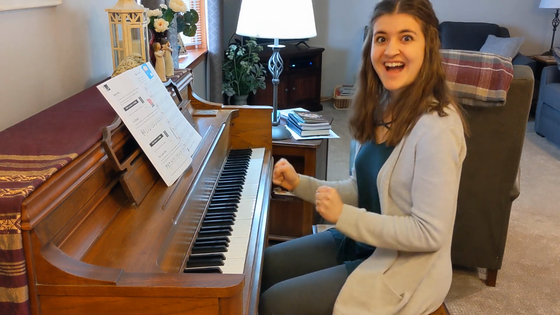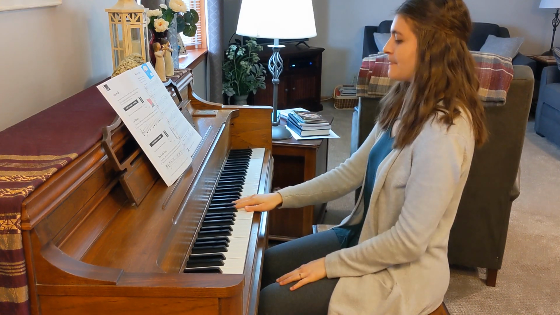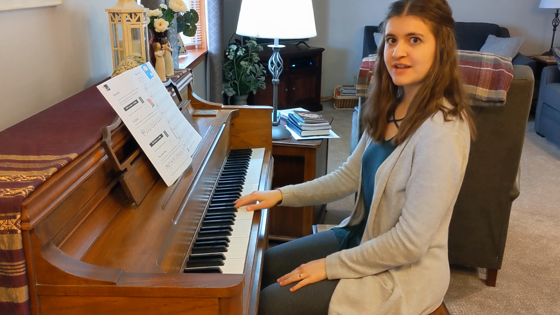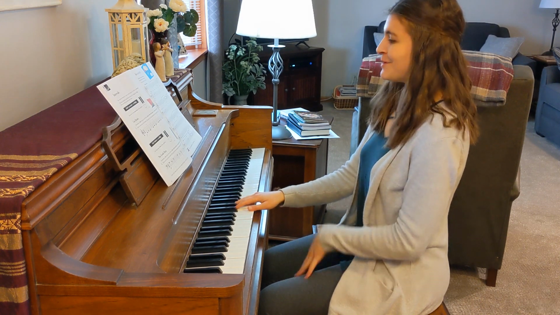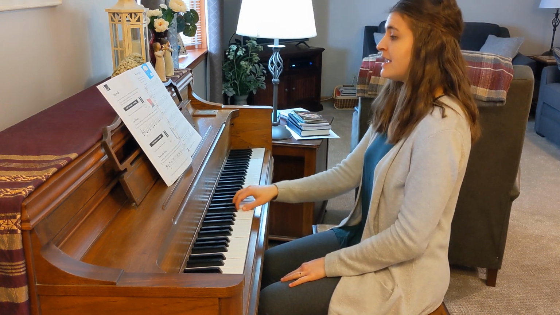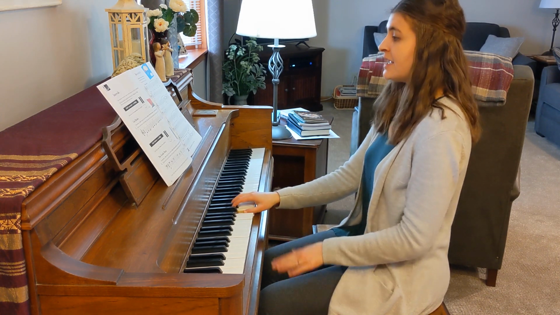Beautiful. Okay, the last line of the piece. Let's try the right hand first. The right hand is going to go in stepwise motion. So that means we're going from one note to the note right next to it. And it's a beautiful little melody. It goes like this. E, D, C, D, E, C.